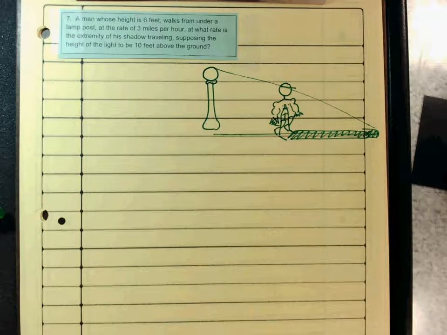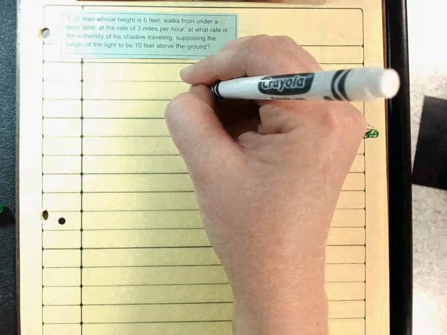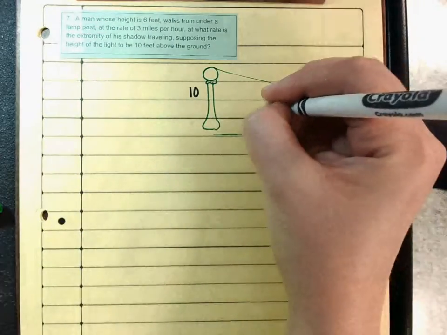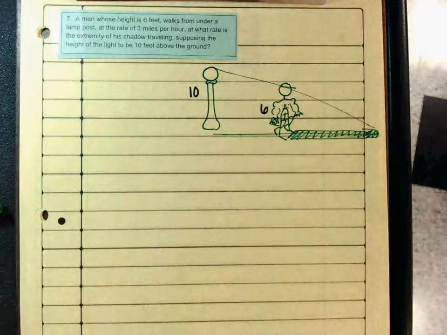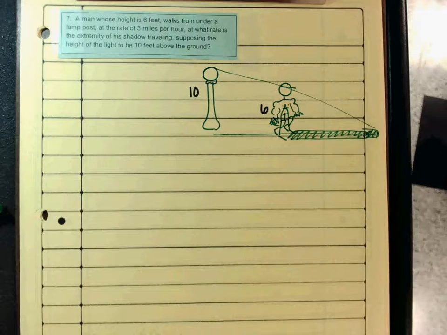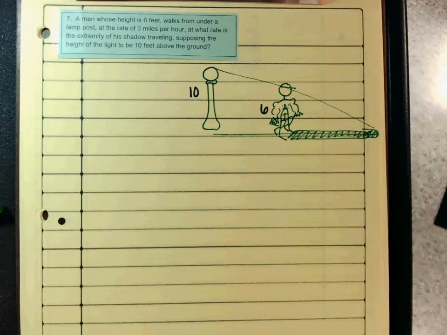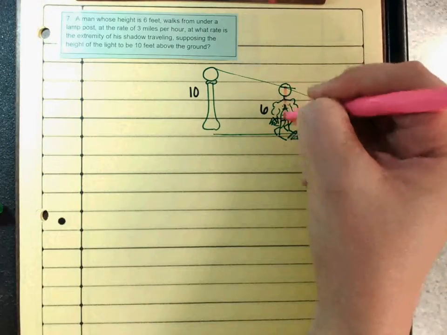Height? The lamp's height. Very good. So the height is 10 for the lamp and then 6 for the guy. Okay, now think about what we did yesterday. We were doing similar triangles. It's going to be kind of the same thing here. You have one triangle.